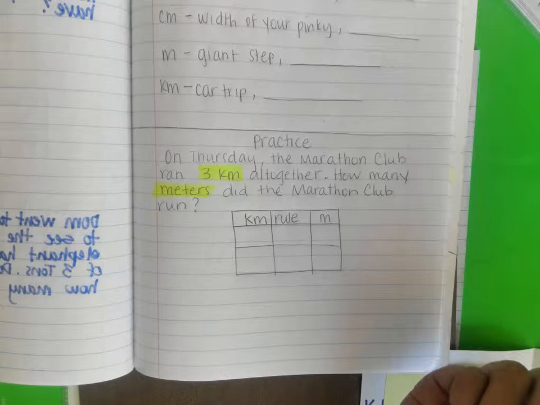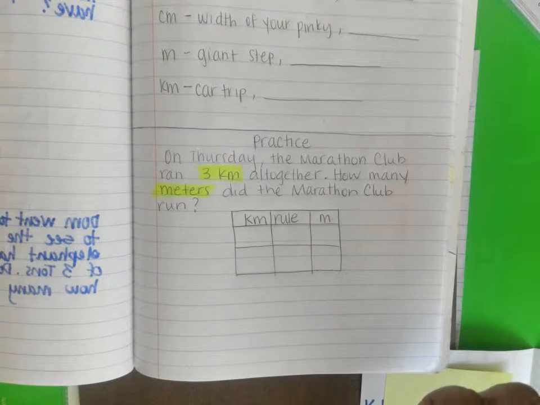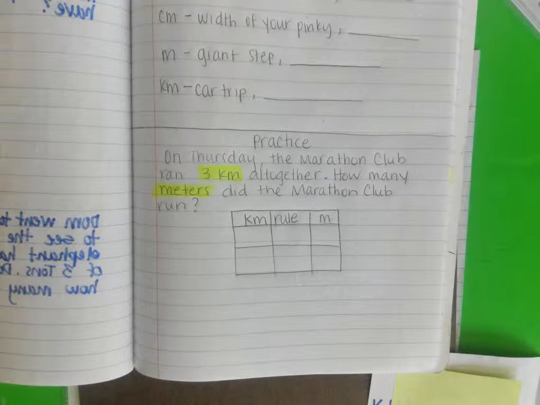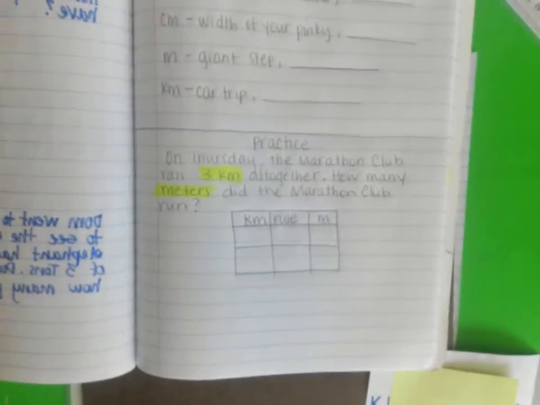Awesome. We have to write and identify the rule that we know between kilometers and meters. And we are going to find that in 2 different places. Who can remember what 2 places or where we can find the rule between kilometers and meters?